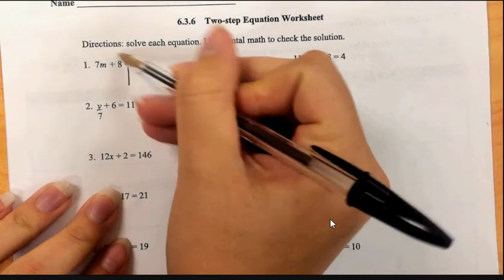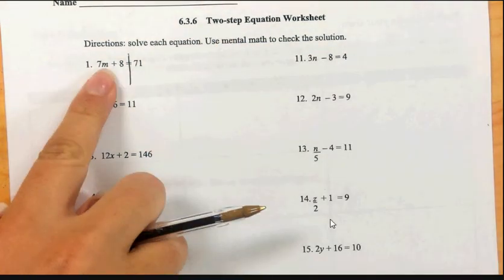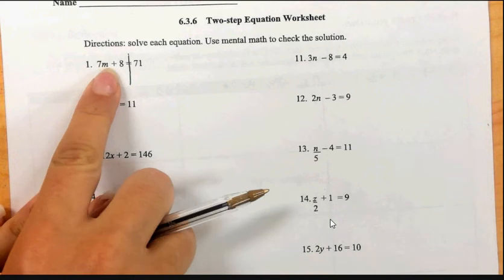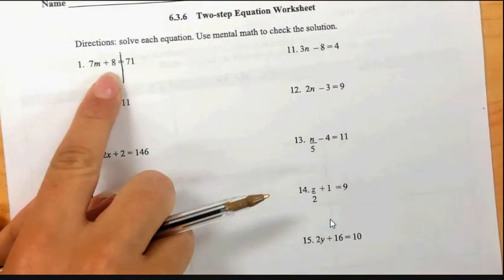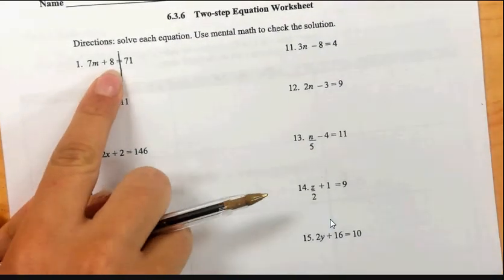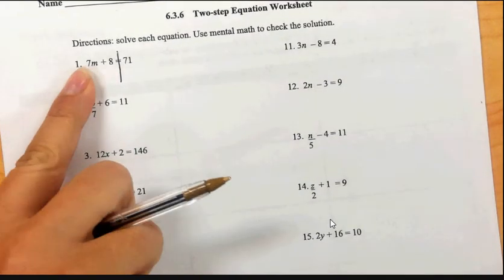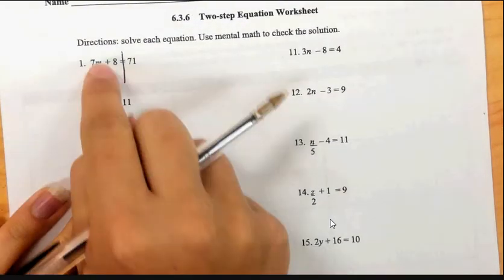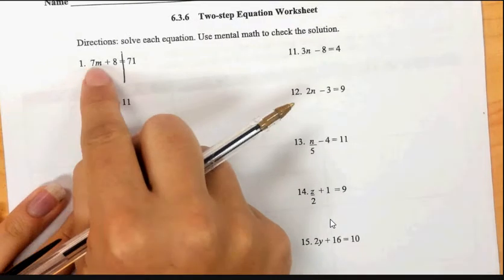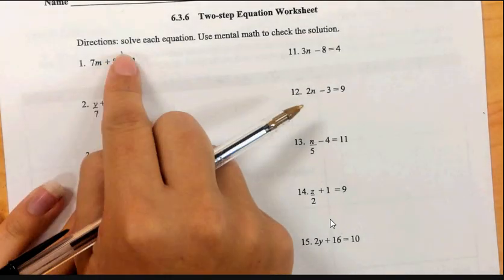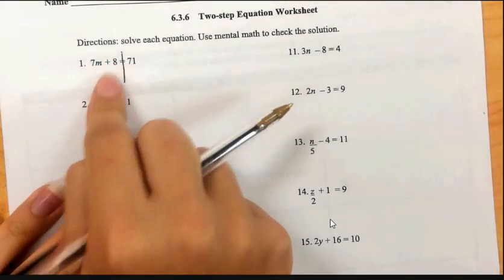And I always like to start with the side with the variable. And I like to do the operation that's farthest away from the variable first. So 7m, they're being multiplied, okay? And then I have this plus 8 that's by itself. So I'm going to start by getting rid of this plus 8, okay?